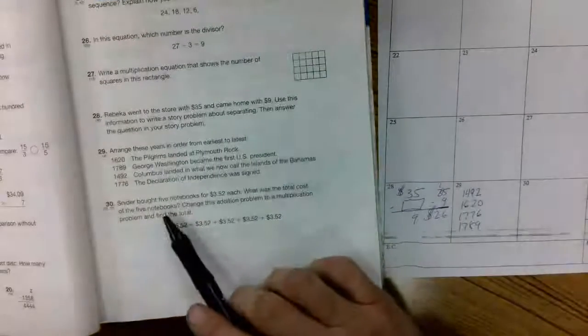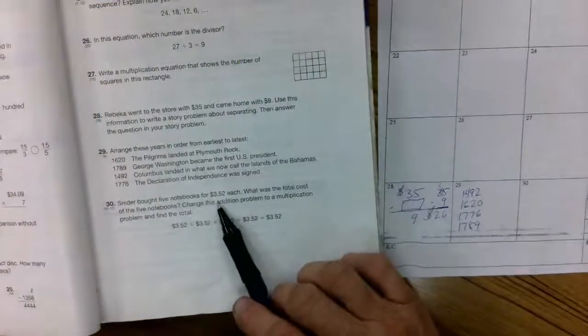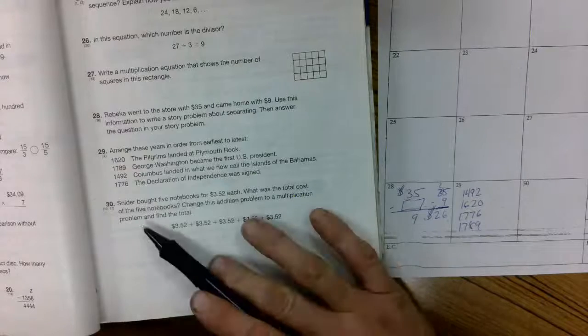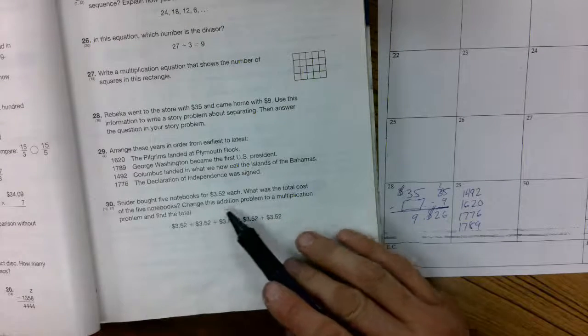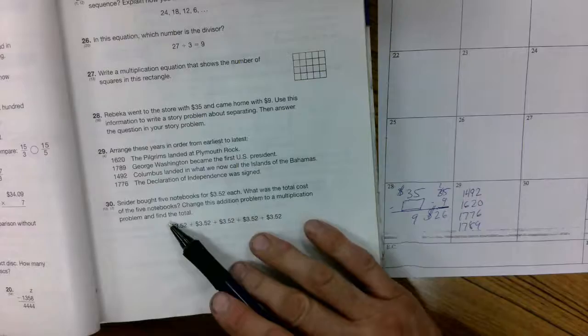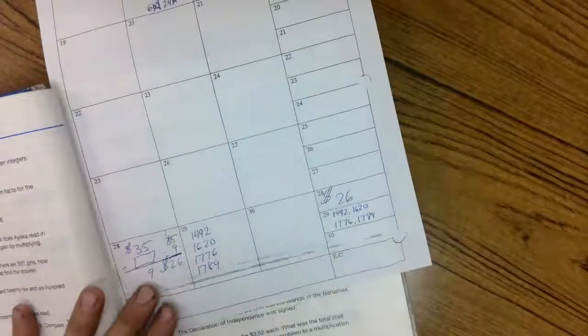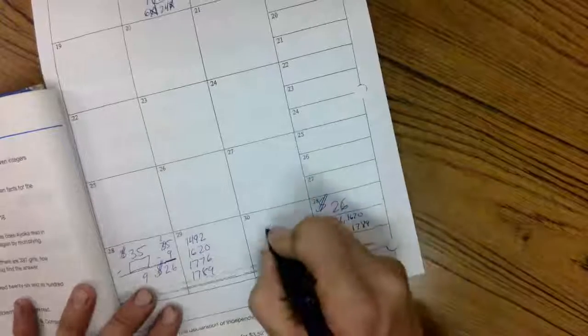And the last one we're going to do as a team is number 30. Sydney bought 5 notebooks for $3.52 each. What was the total cost of the 5 notebooks? Change this addition problem to a multiplication problem and find the total. So we're going to multiply. Count how many there are. 1, 2, 3, 4, 5.